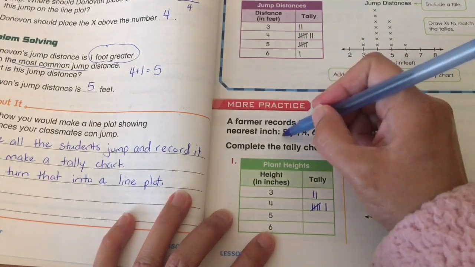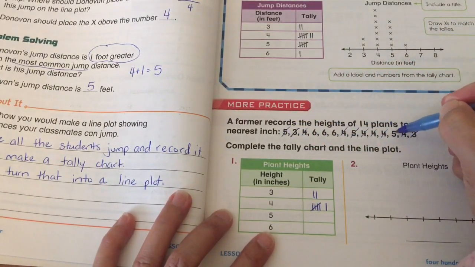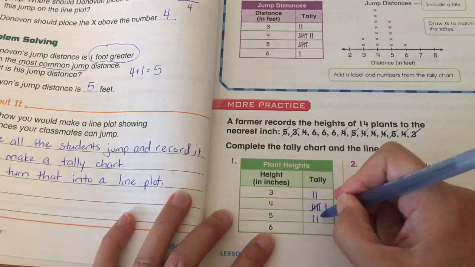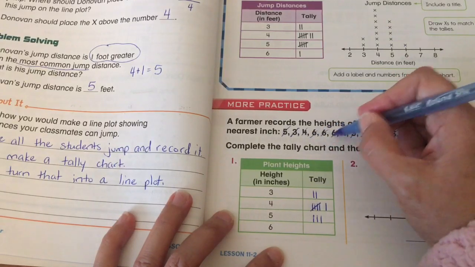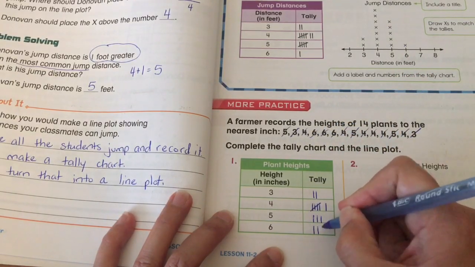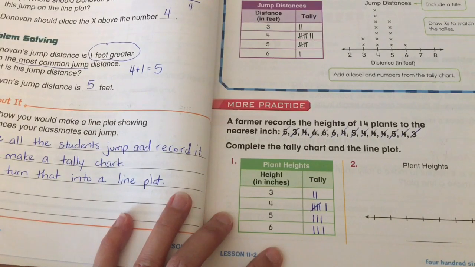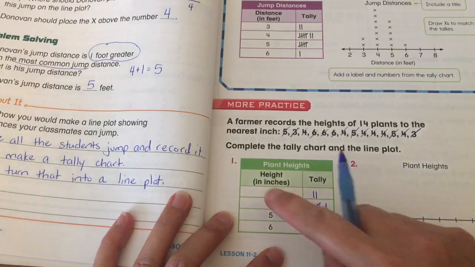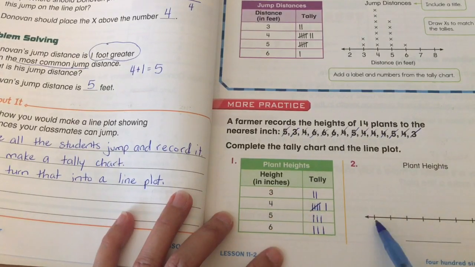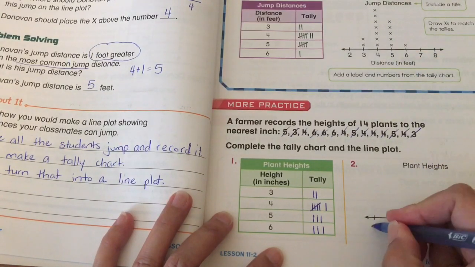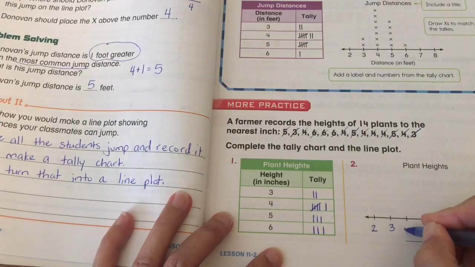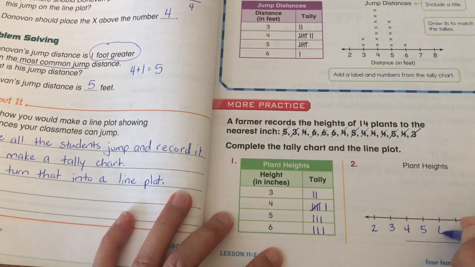Now let's do the 5s. 1, 2, 3. And for the 6s, I have 1, 2, 3. Oh, 3 again. Now I'm going to plan the line plot. 3, 4, 5, 6. But I have more lines than that. So I'm going to copy the one above where they start with 2, 3, 4, 5, 6.